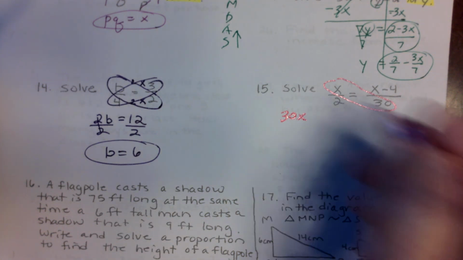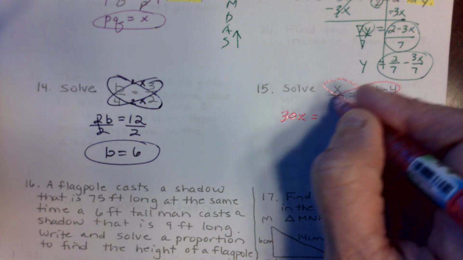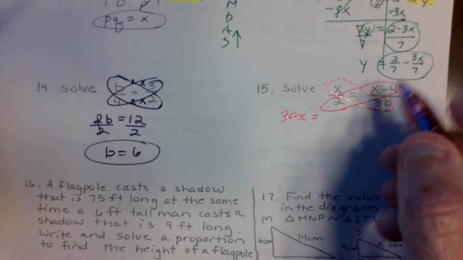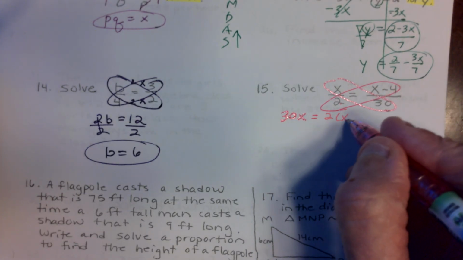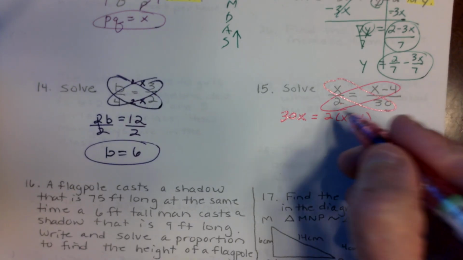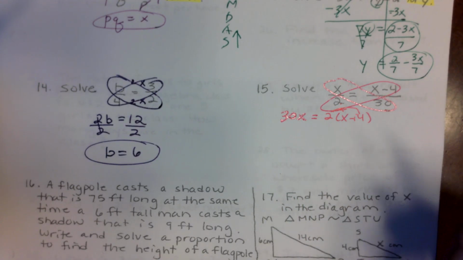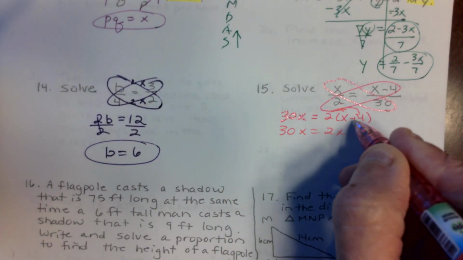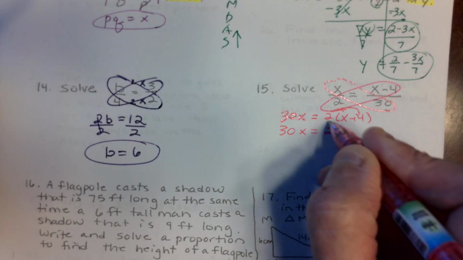30x equals. And then when you go this way, though, you have to be careful, because this 2 has to get distributed through to that. That x minus 4 is locked together. So we need to distribute. Plus a negative. So 30x equals 2x. Remember, I flipped it to negative 4.